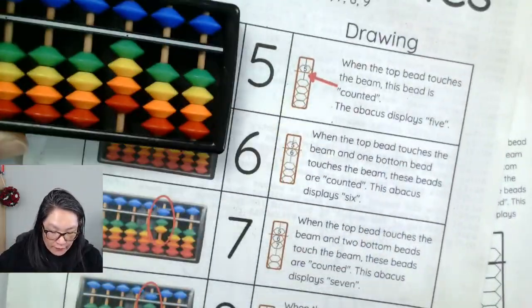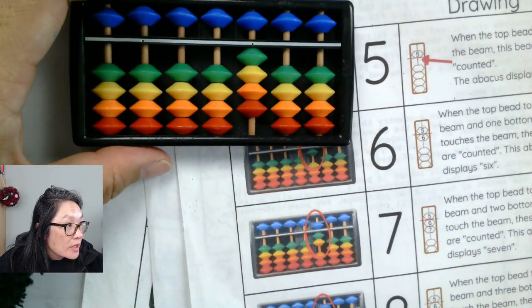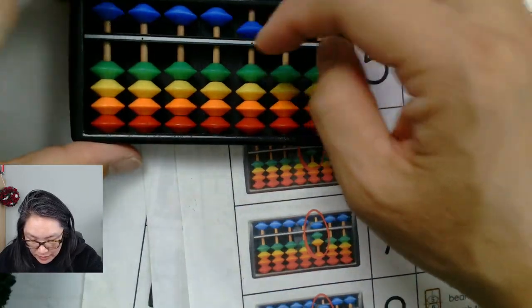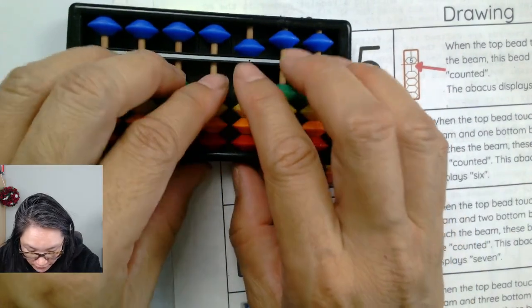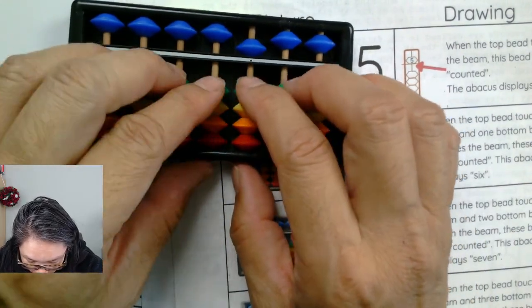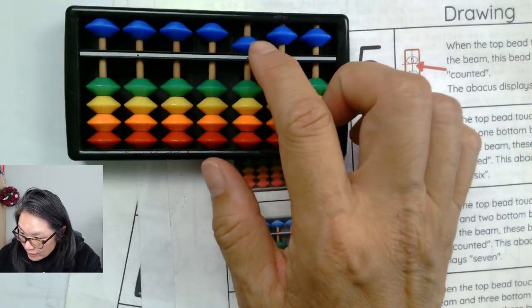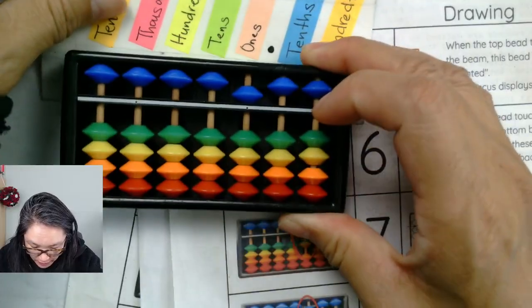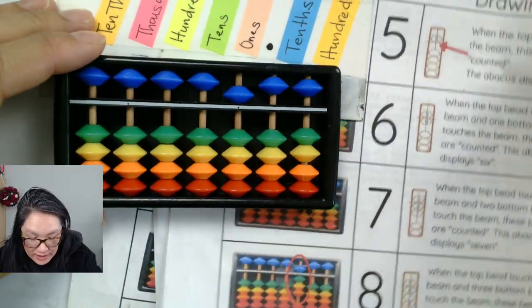Now what do we have? We have 5. Well, 5 is going to be the top bead. The top bead touches this. That's what the top bead is. So that's 5. If we look, all of these beads are not touching. They're not being counted. Only being counted is this right here. This is the 5. So if we look, we talk about the ones place. So we have 5, and then we have 6.